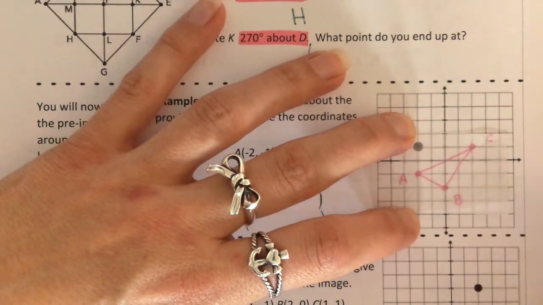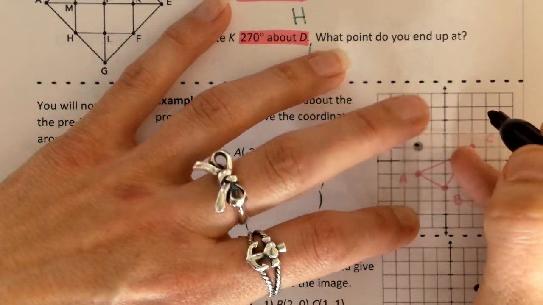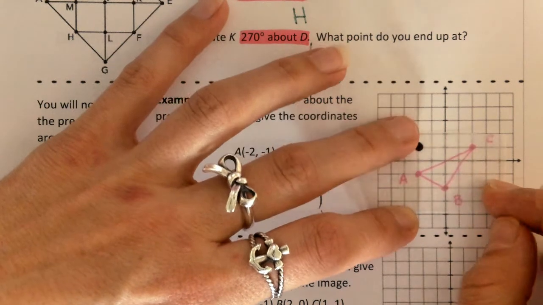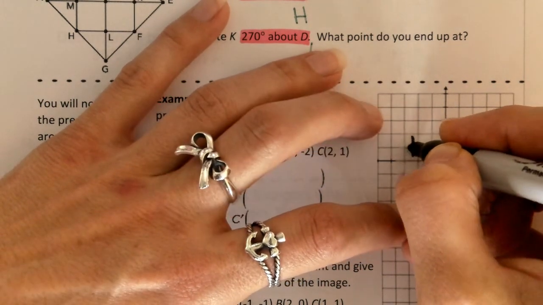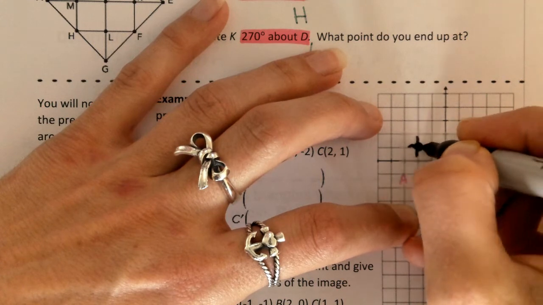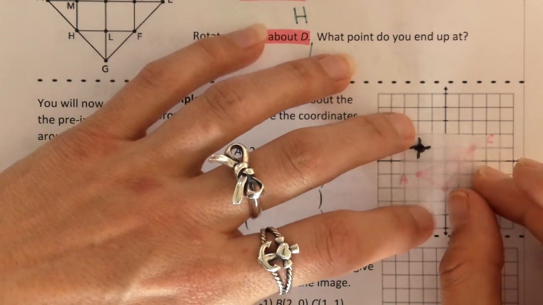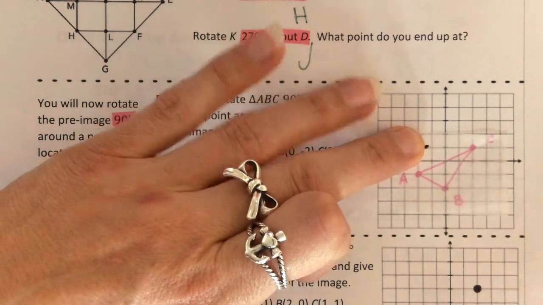Don't let it move after you put your point of rotation, or your center of rotation, on there. Here's going to be your center of rotation. I'm going to go ahead and put a little plus, so I have those little crosshairs. I'm going to try my hardest here. There we go. That looks good enough. And then with that perfectly in line, we'll hold that in place.